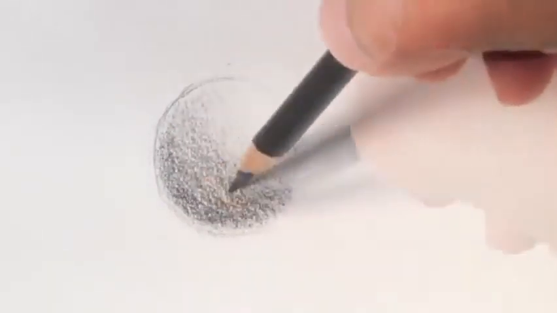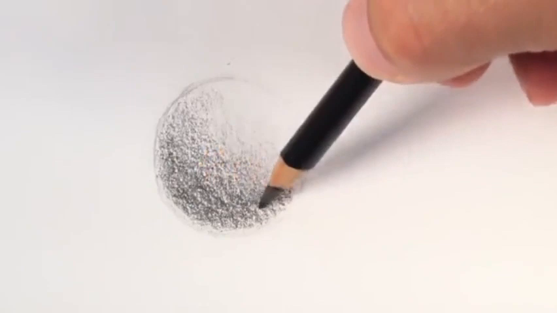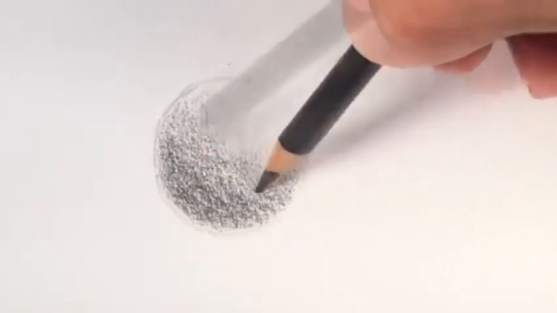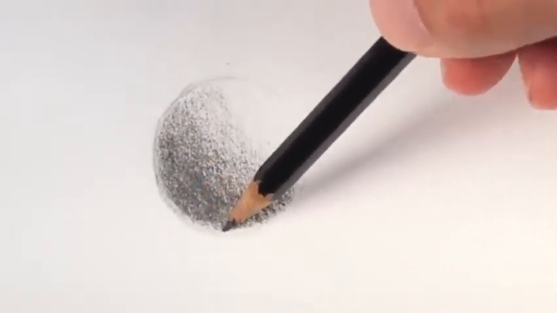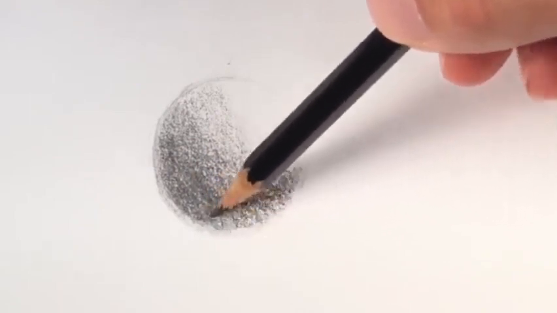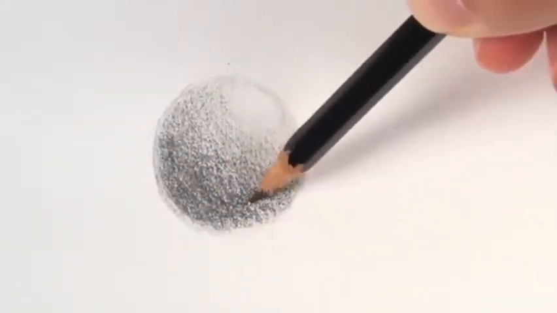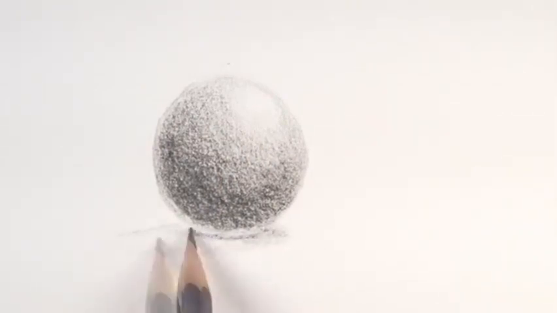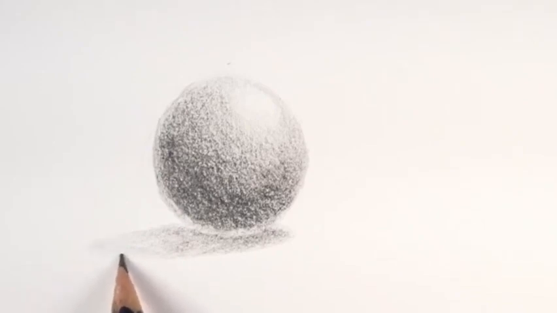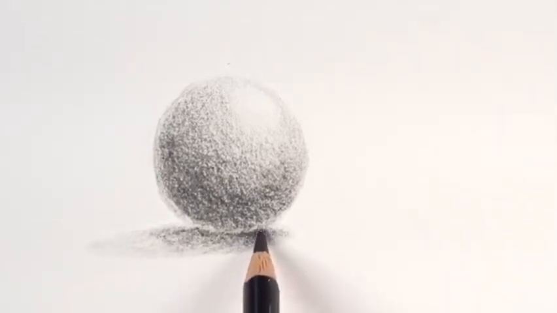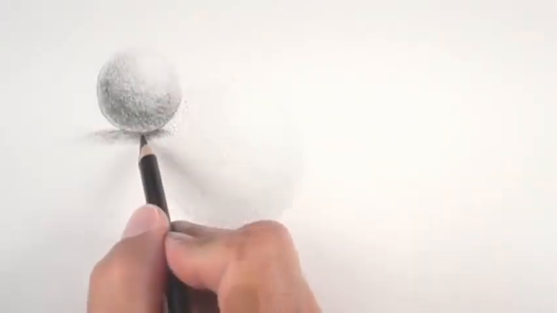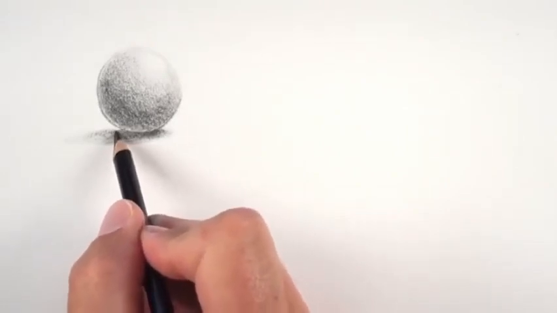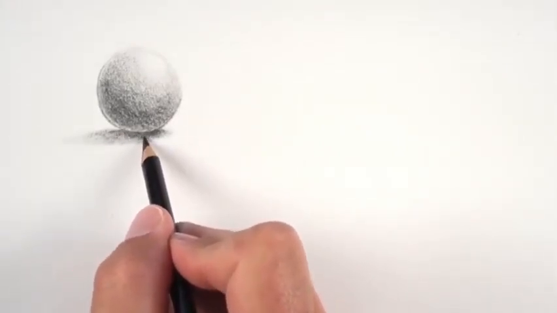Then I'll go back with a softer graphite pencil. In this case, I'm using a General's Layout pencil, which is about equivalent to a 4B pencil, and progressively darken the area of core shadow. I can go back over the top of this area with another application of the H pencil, smoothing out any of the textural marks that were left by the softer graphite. We'll throw a bit of cast shadow underneath, leaving that area of reflected highlight, and now we've transformed a circle into a sphere.